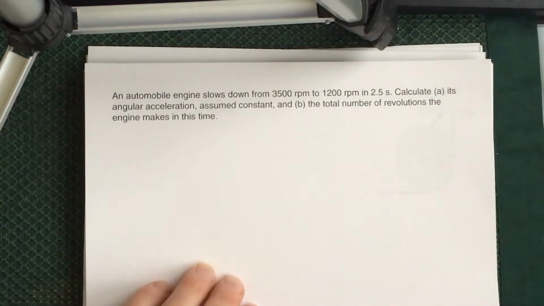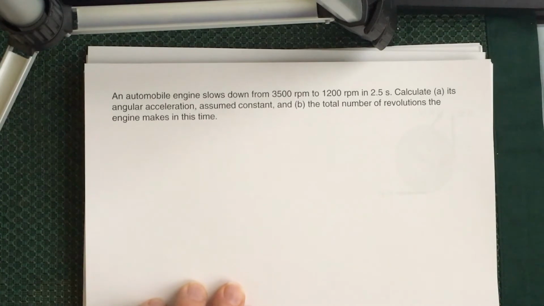An automobile engine slows down from 3500 RPM to 1200 RPM in 2.5 seconds. Calculate its angular acceleration, assumed constant, and the total number of revolutions the engine makes in this time.